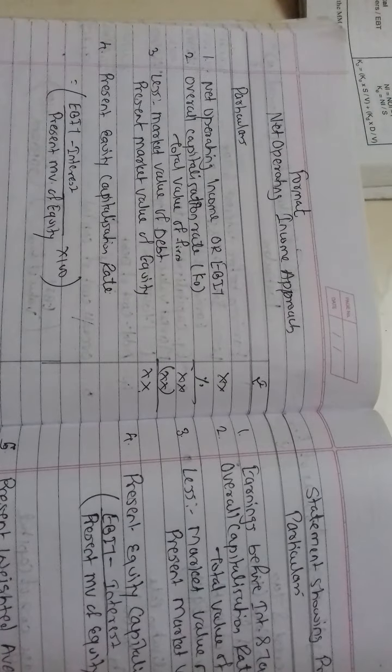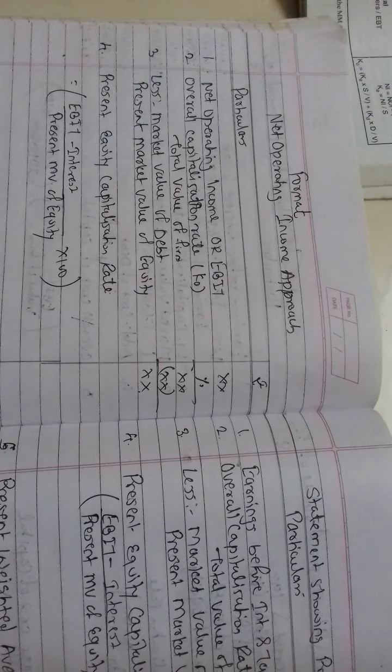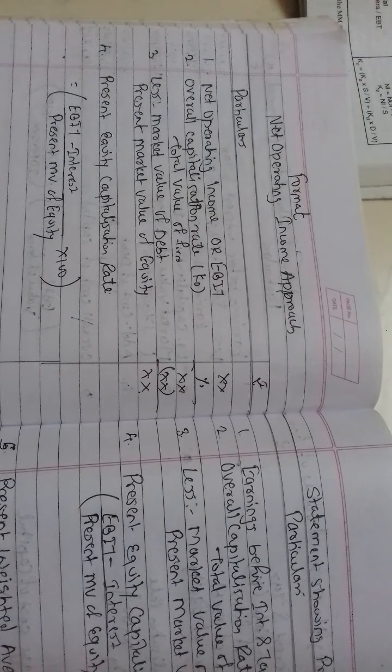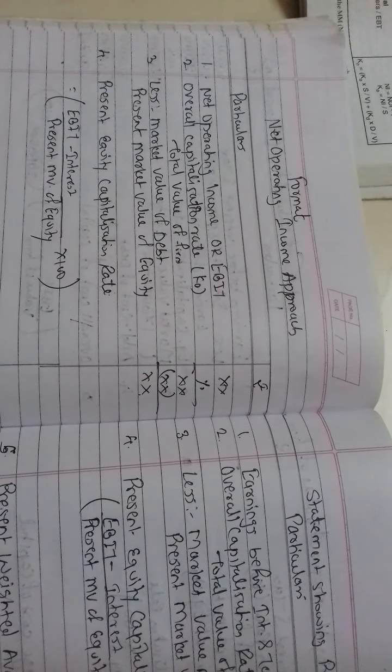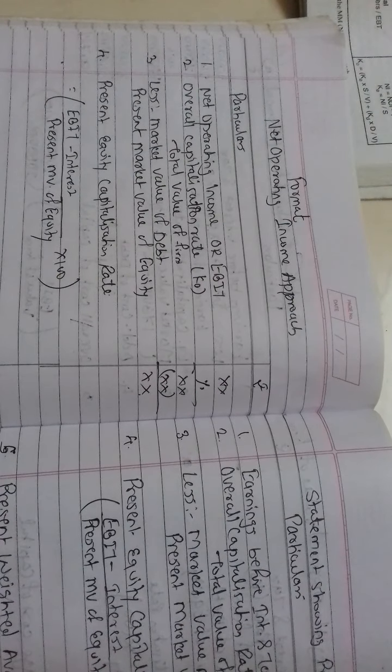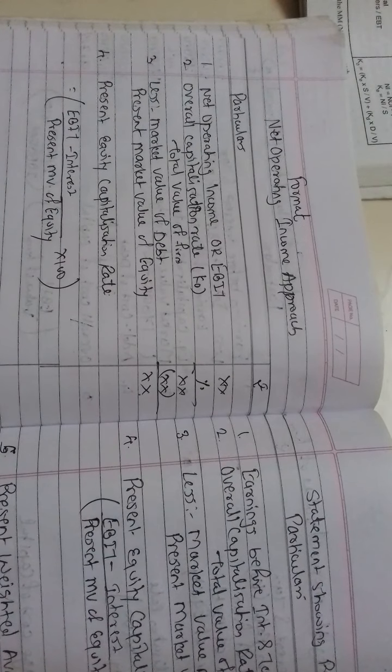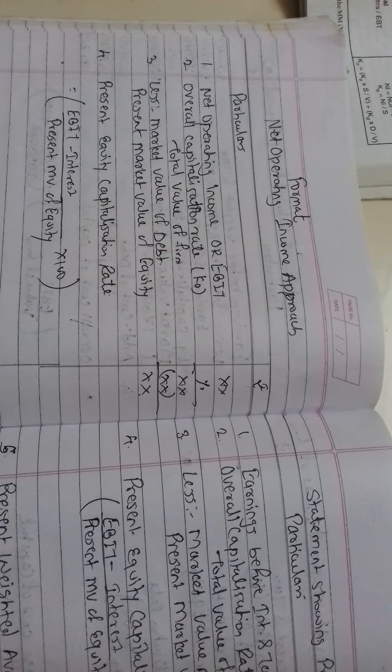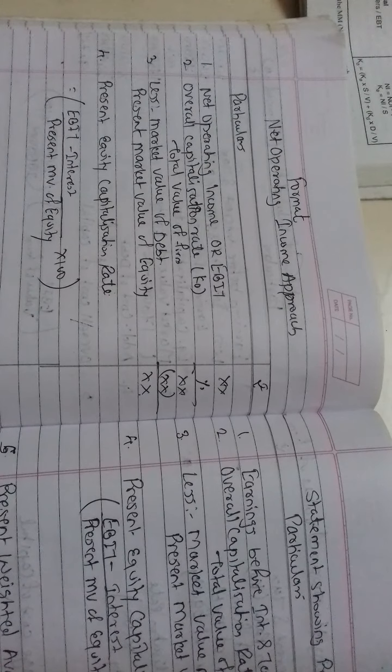Students, today I'm here with the format of the net operating income approach. As of now, we have seen the meaning of capital structure theories. Then we have seen the format of the net income approach, and we have also solved two problems based on the net income approach. Now today we'll solve some problems based on the net operating income approach. The earlier video was on the net income approach and now it is on the net operating income approach.